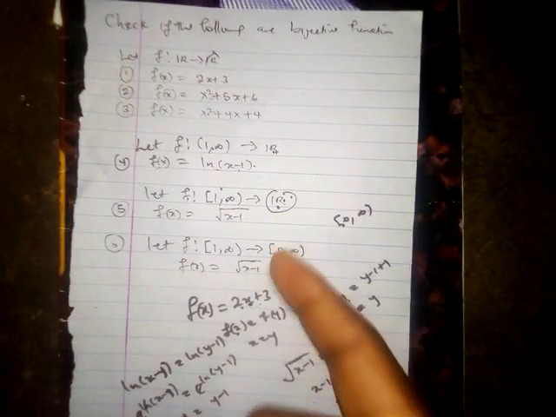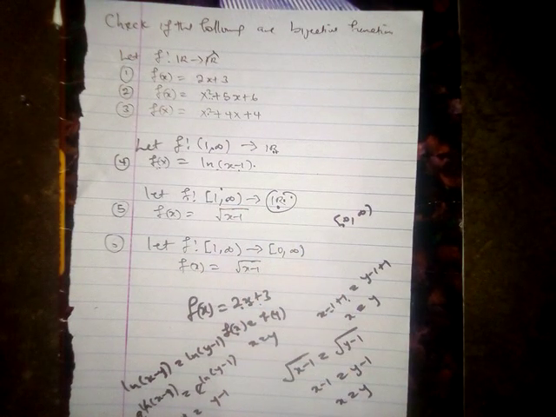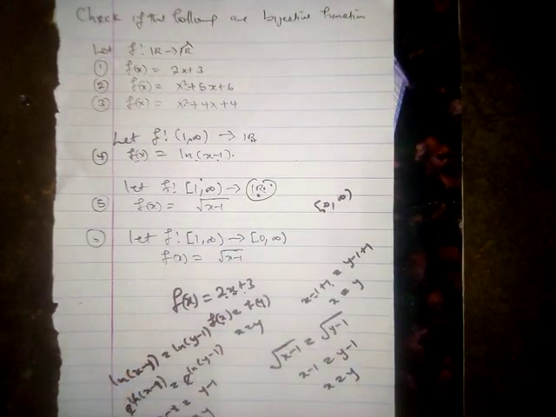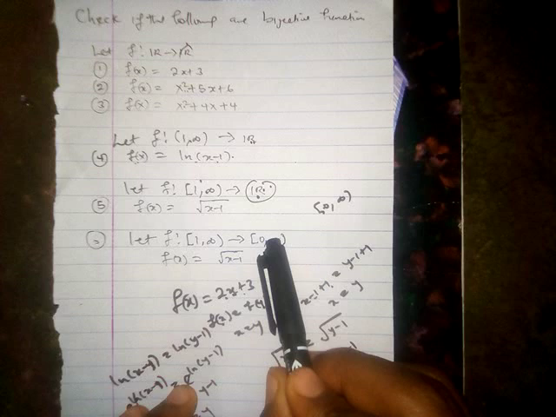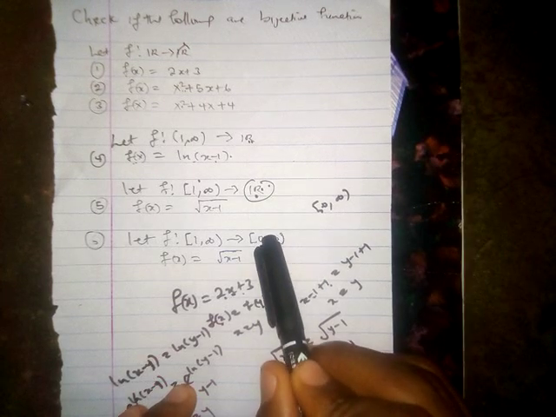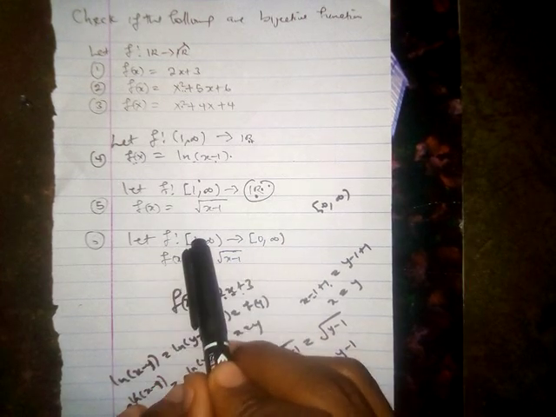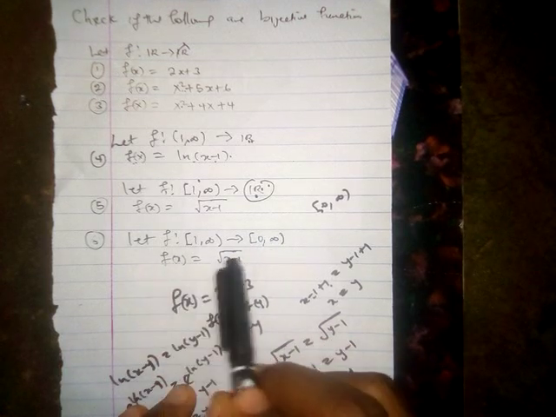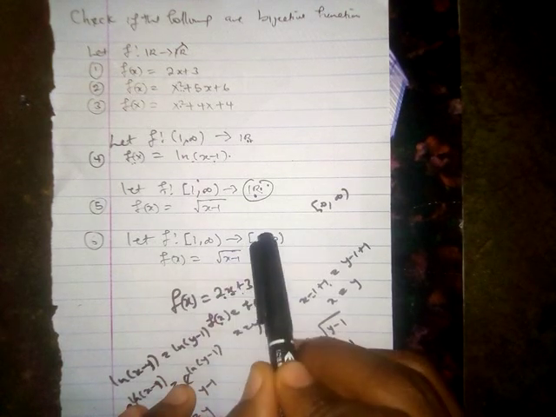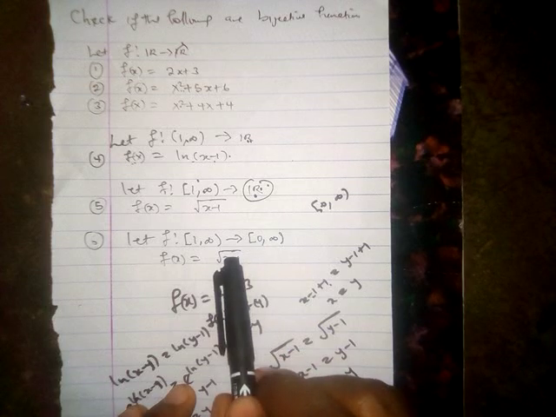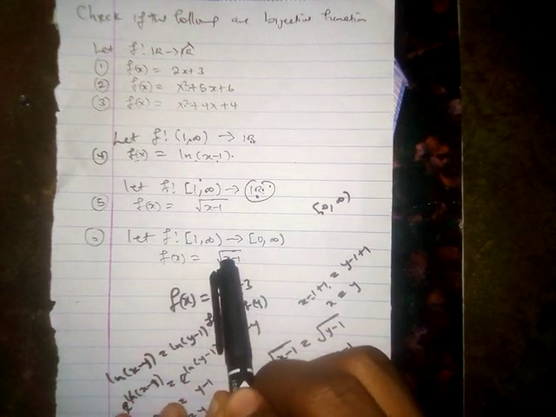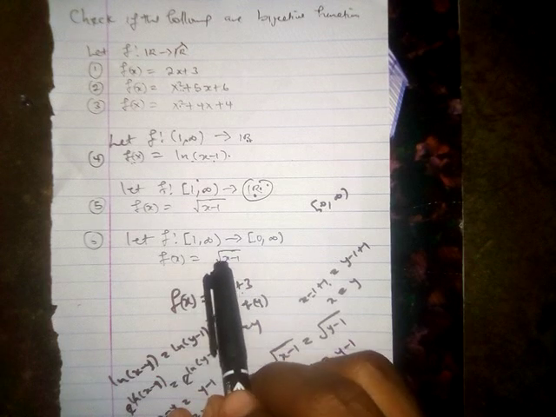Now the next one is a function mapping from this to this. Observe that the range of this function is equal to the codomain. Because f is mapping this domain to this codomain, and f is defined as this, the range of this function is actually this. Since the range is equal to the codomain, the function is onto.